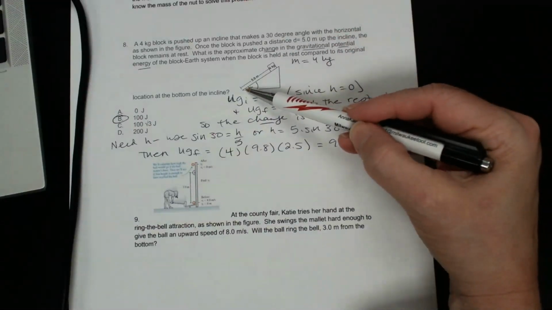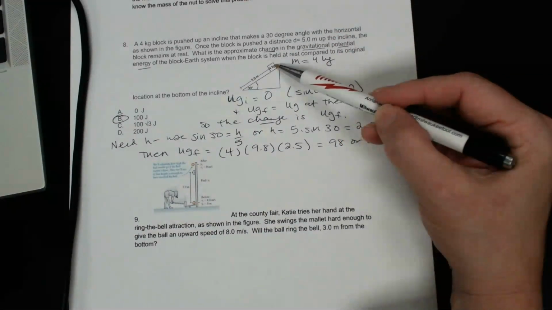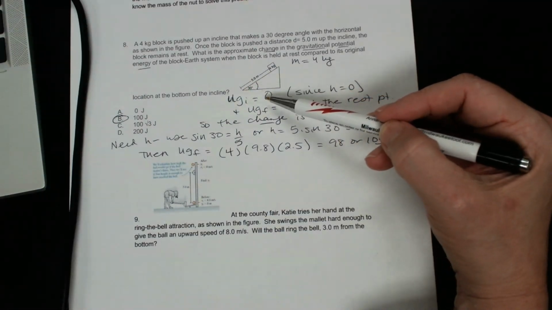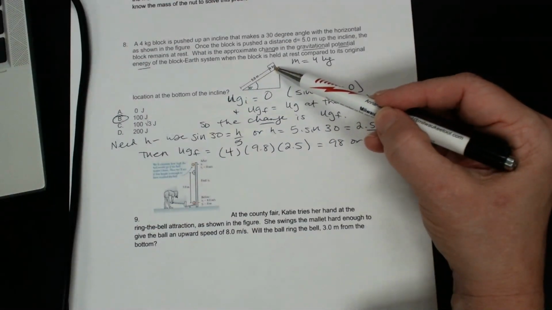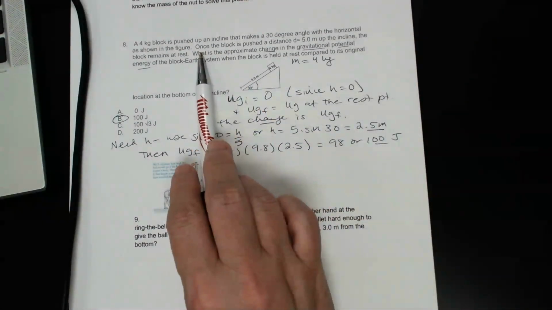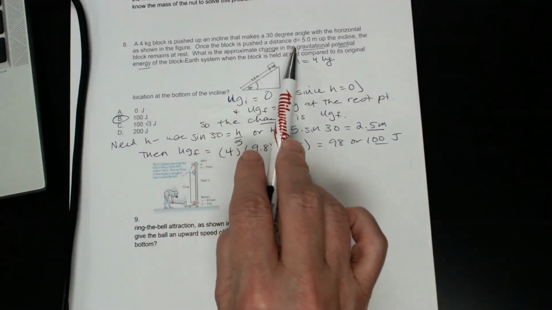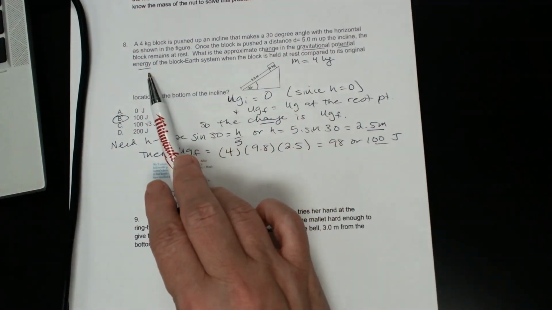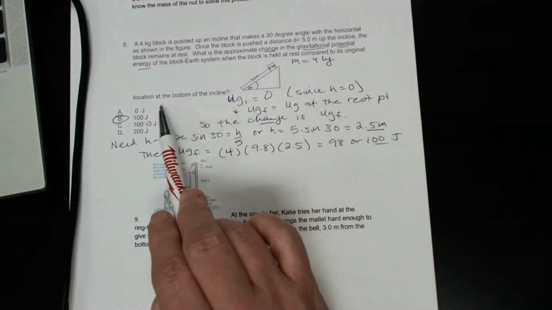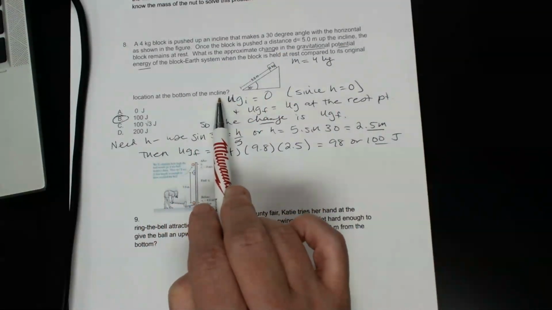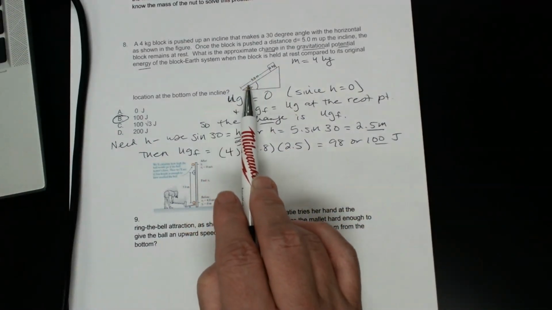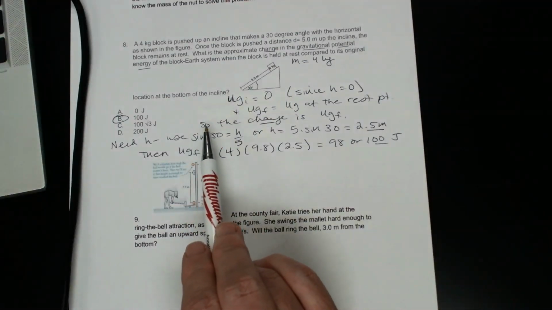So we've got a 4-kilogram block. We're going to push it up an incline. The incline's at a 30-degree angle with the ground, or the horizontal. The box is pushed 5 meters up the incline, and then it remains at rest. So we want to know, what is the approximate change in the gravitational potential energy of the block and Earth system when the block is held at rest compared to its original location at the bottom of the incline? So how much did gravitational potential energy change from here to here? That's what that's really asking.